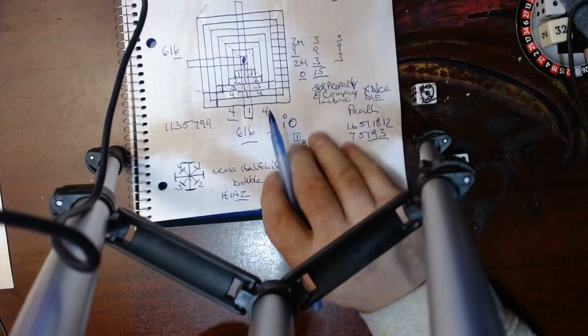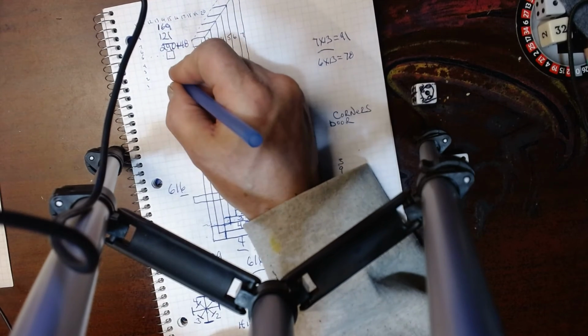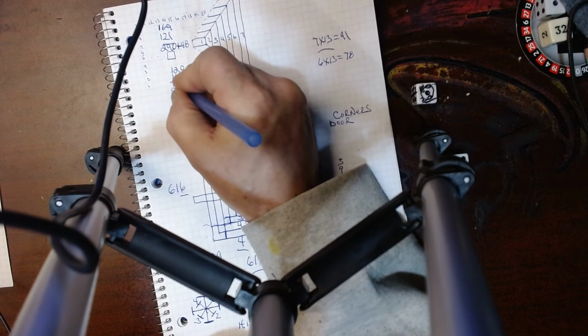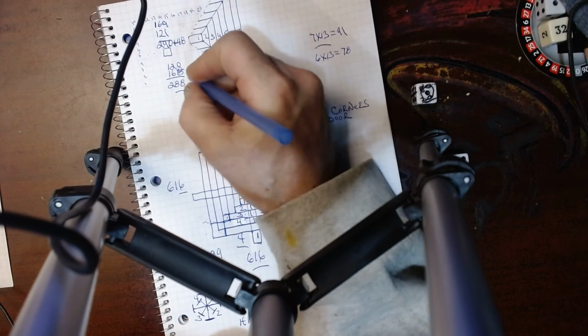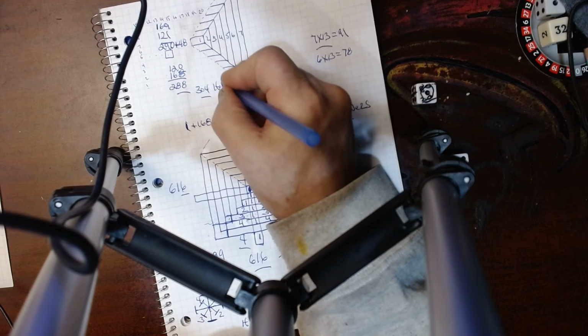120. So we have 120. Do you remember what I just told you? So we have 120, and the other one we have 168. So we now have 288. The 304th day is Halloween.